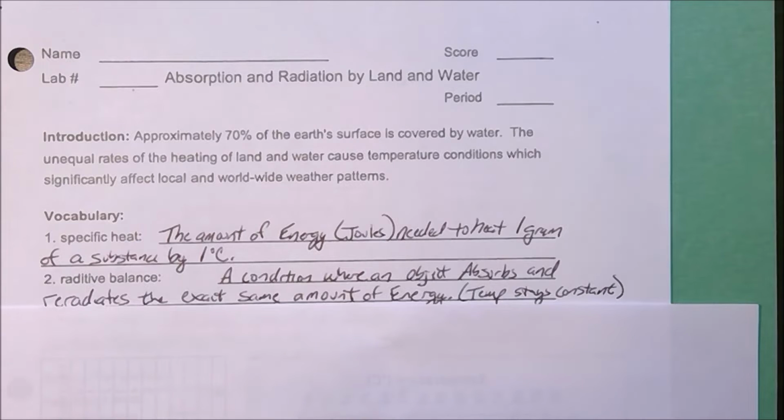Now, the second vocabulary definition you had was radiative balance. For this experiment, we didn't reach a radiative balance. When you look at the angles of insolation activity, we definitely hit a radiative balance. But a radiative balance is a dynamic equilibrium. It's when an object is absorbing and re-radiating the exact same amount of energy. So if something takes in and releases the same amount of radiation, the temperature remains constant.